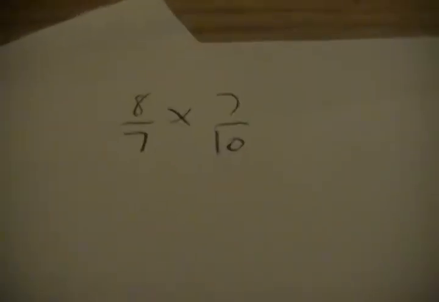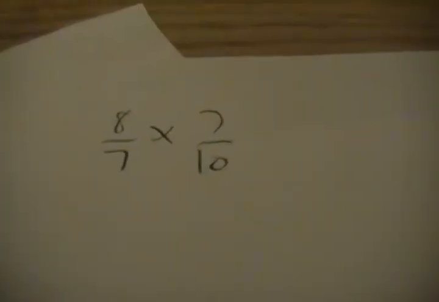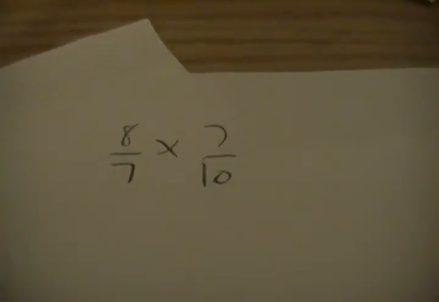Alright, let's keep going. Let's try 8 over 7 times 7 over 10. I'll give you a chance to pause the video and then try solving the problem. Alright, so now to do this problem, we're multiplying two positive fractions, so that final answer will be positive.